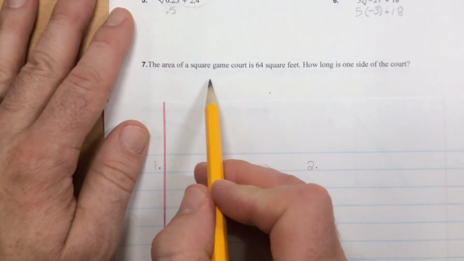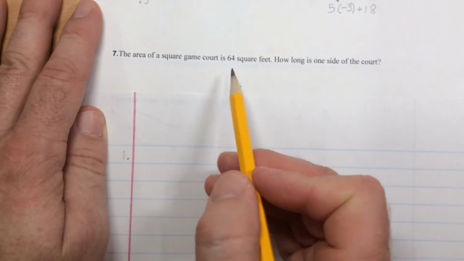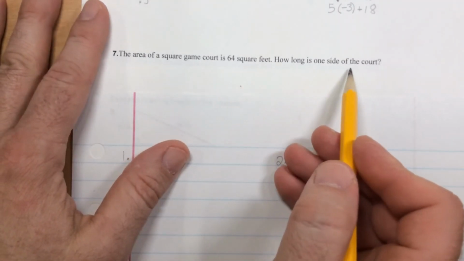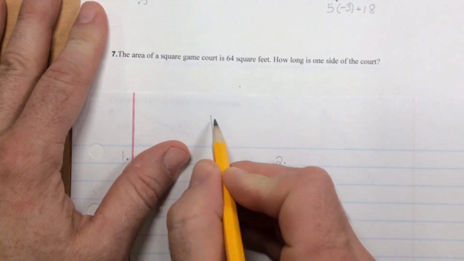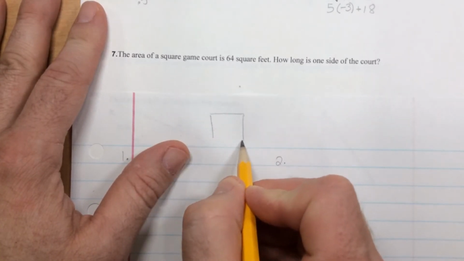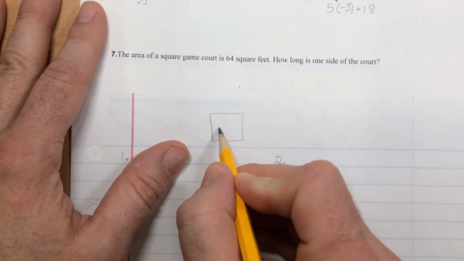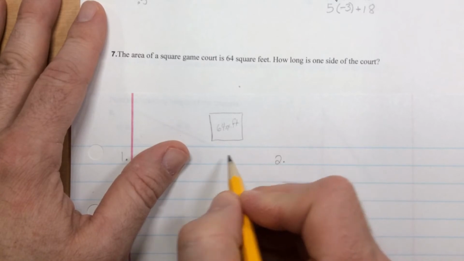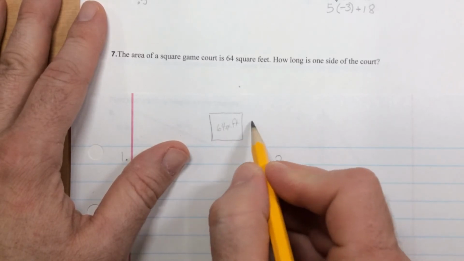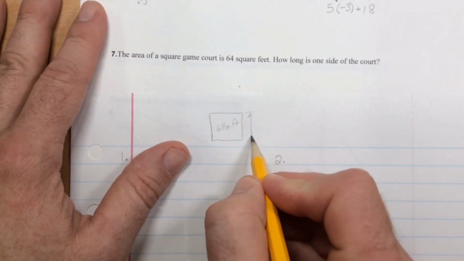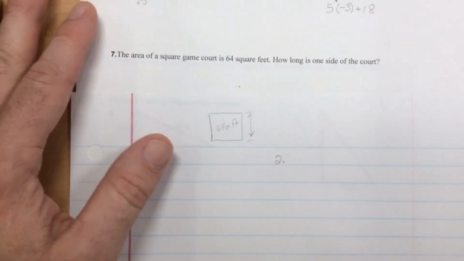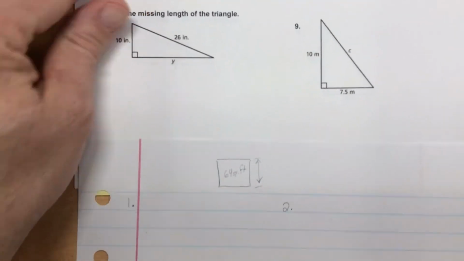Number 7, the area of a square game court is 64 square feet. So how long is one side of the court? So it's a square, and the area is 64 square feet. So what times itself gives you 64? And that will have to be the length of one side, because it is a square. Okay? Moving on to the last 2.